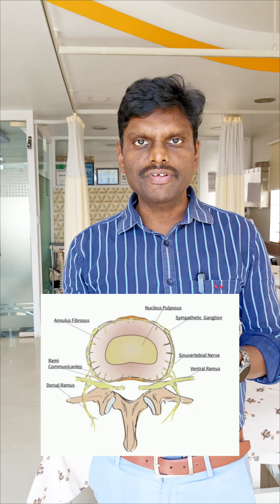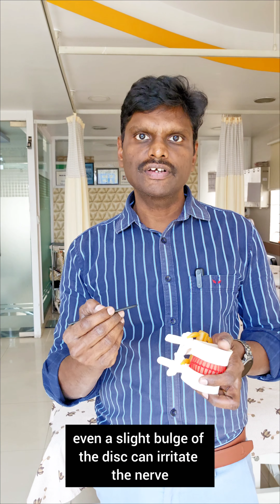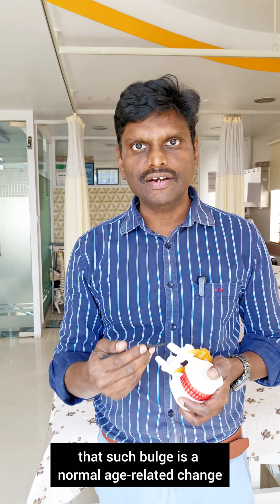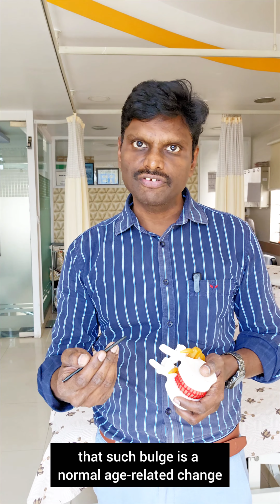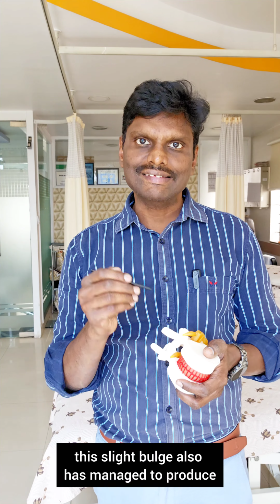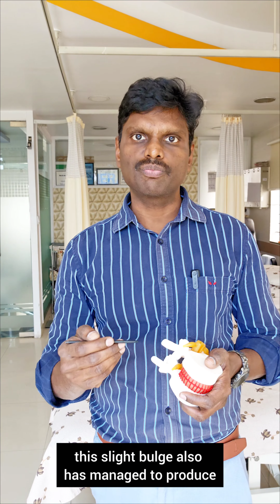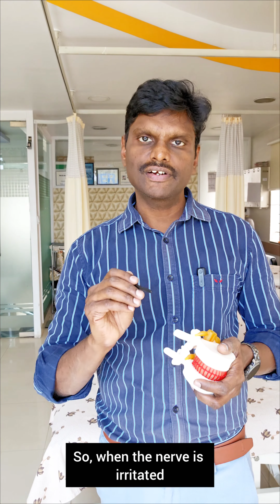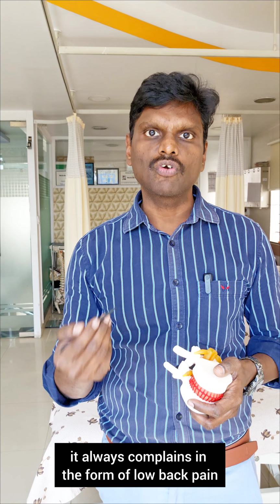In some body types, even a slight bulge of the disc can irritate the nerve, which produces low back pain. Oftentimes we believe that such a bulge is a normal age related change, but for this individual this slight bulge has managed to produce irritation of the sinuvertebral nerve. So when the nerve is irritated, it always complains in the form of low back pain.